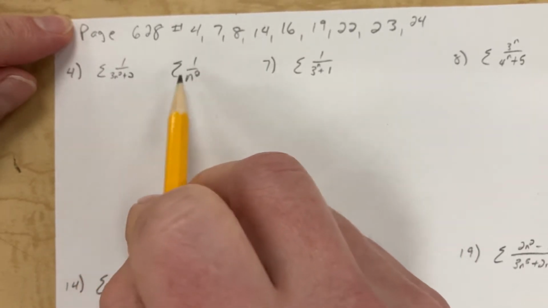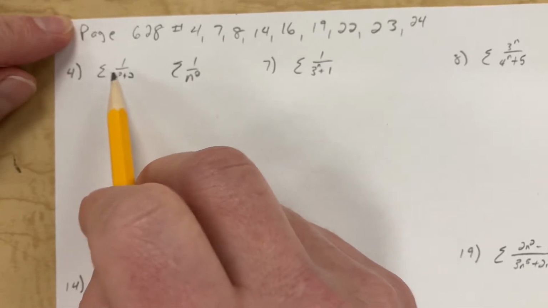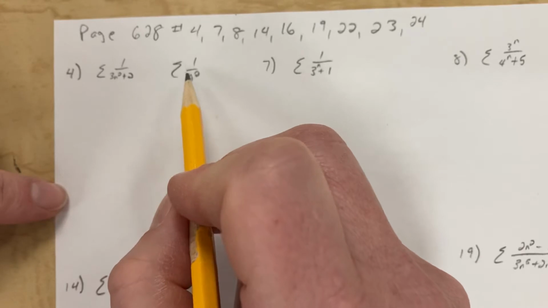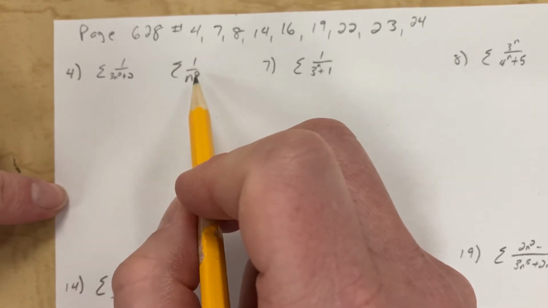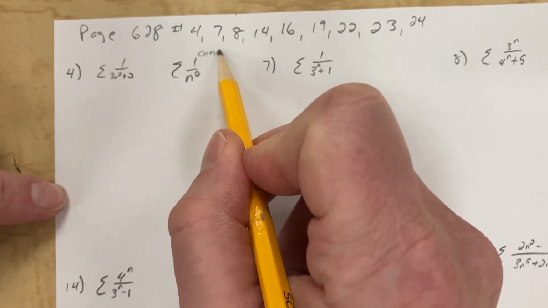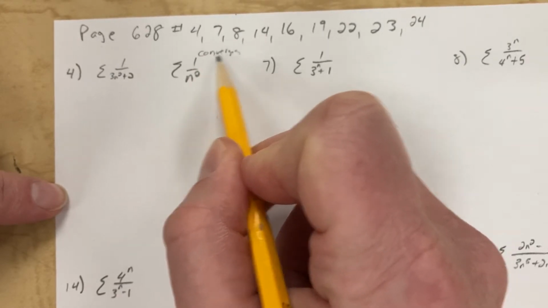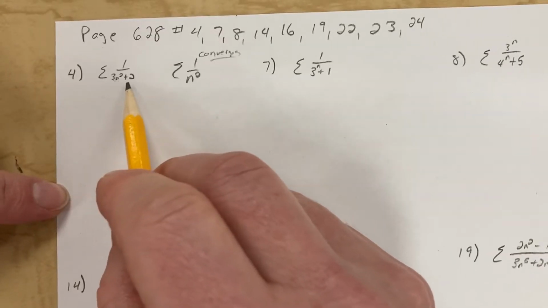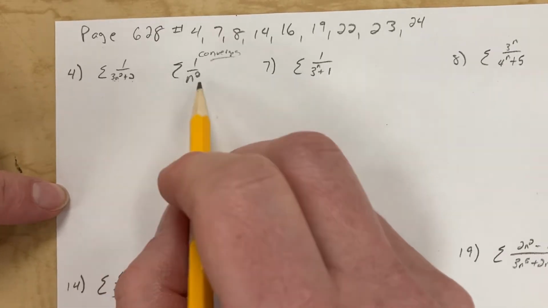That's the principal piece of this one. So we kind of ignore the 3, forget the 2. And what we want to do when we compare is make sure we know what this series does. So 1 over n squared is a p series that converges. All right, so we know that this series converges. And then we look and say, all right, well, 3 times n squared plus 2, that's going to be something bigger than just n squared.